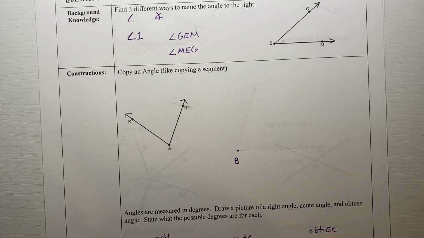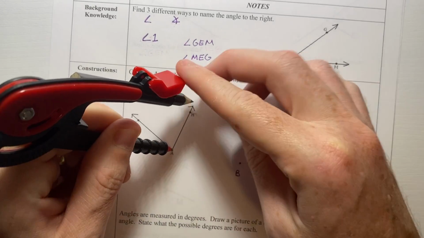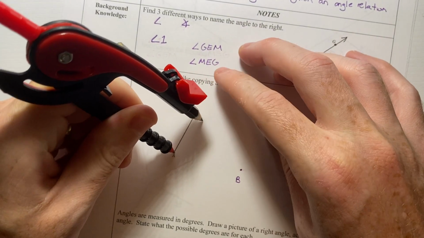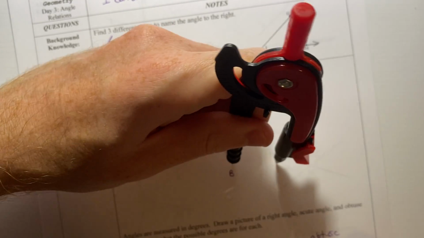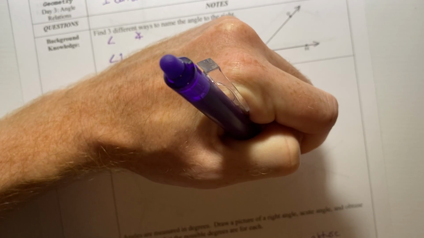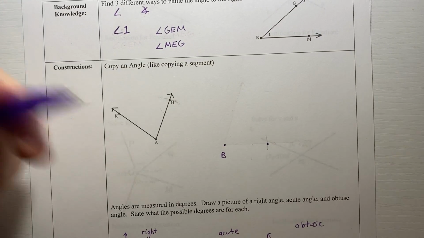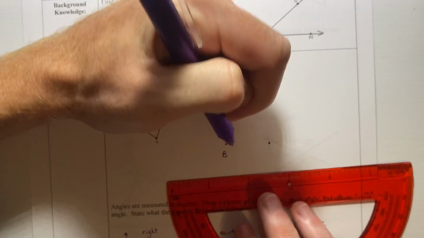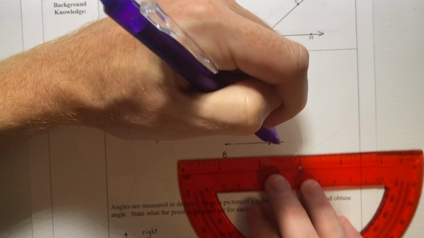All right, I want to first find the distance from A to H in this example. So I'm going to go ahead and put the point of my compass right on my A. I'm going to measure it out to H, draw myself a nice little arc that goes through H. All right, going to do the exact same thing here, draw myself a little arc. So this is very similar to constructing a line segment, except this is going to be a ray. So B is going to be the vertex of my angle. So I'm going to start here, and I'm just going to draw right through my next point.